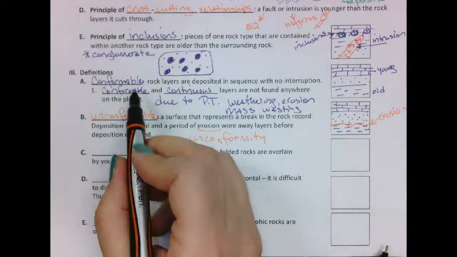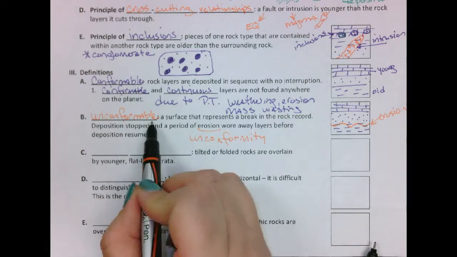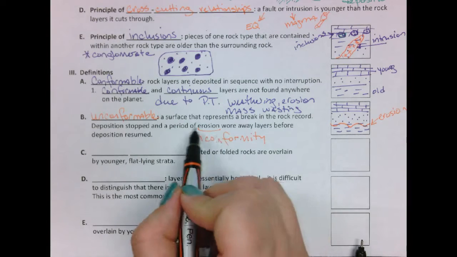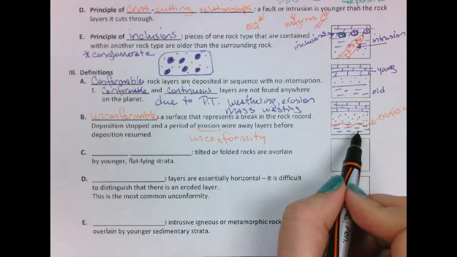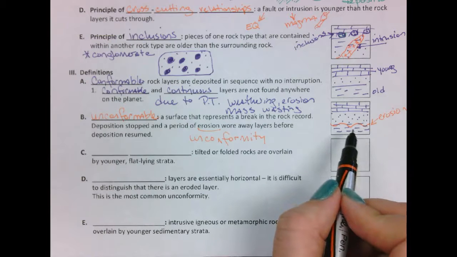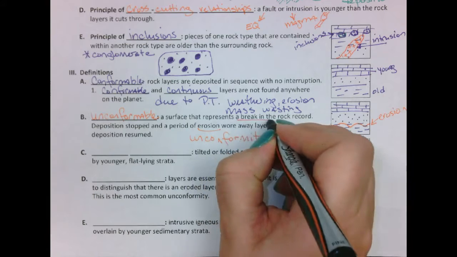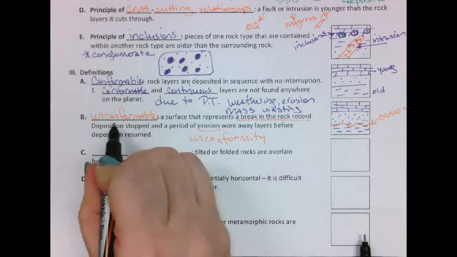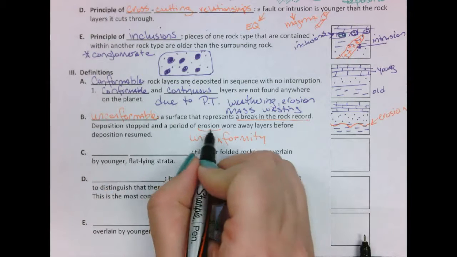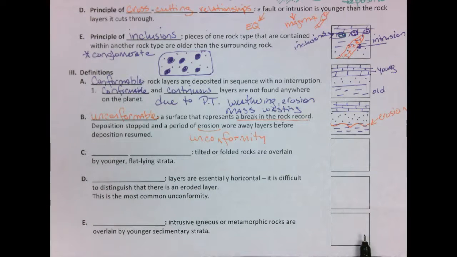So it's the opposite. Conformable means no erosion, no disruption. Unconformable means there's been some drama, some erosion wore away. Could have wore away the whole layer or just part of it, but there was definitely a break in the rock record. And so sometimes you hear people say, hey, what's unconformable? A break in the rock record. Sometimes people say, what's unconformable? Others will say, erosion.